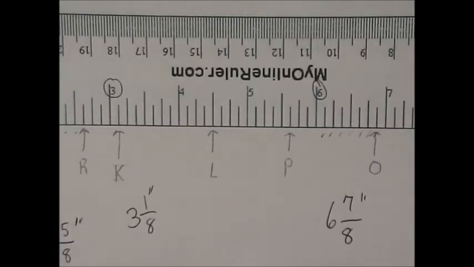Okay? So again, please review your video. Please review notes that we have taken in class. And I hope this gives you a great understanding of the inches side of your ruler and how to reduce and convert them to a decimal. Again, good luck and do well.